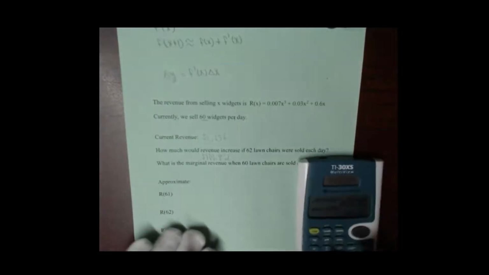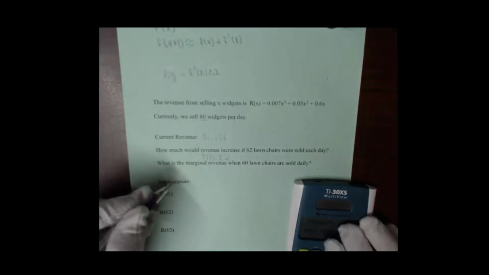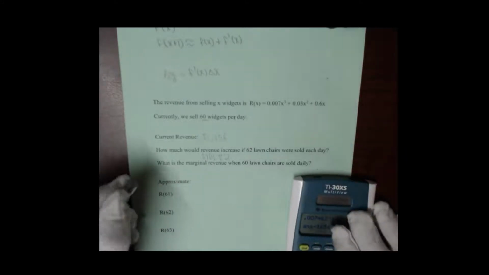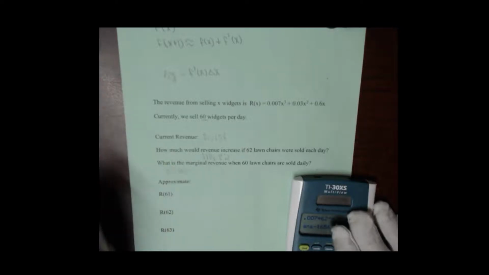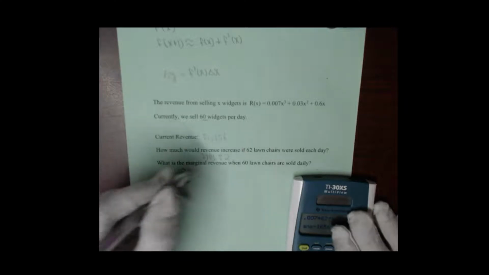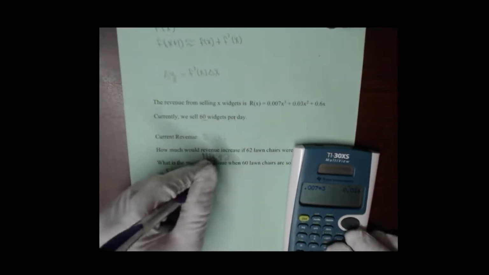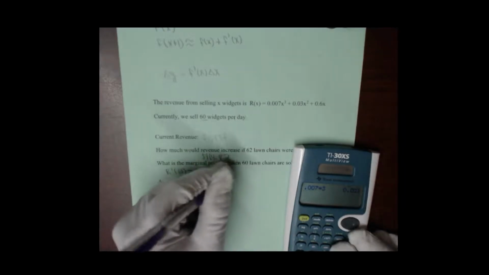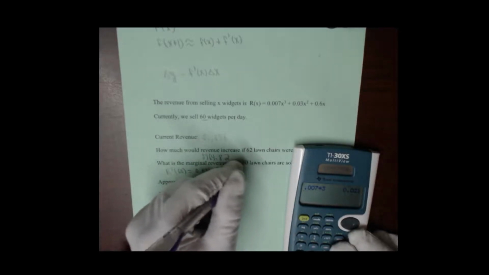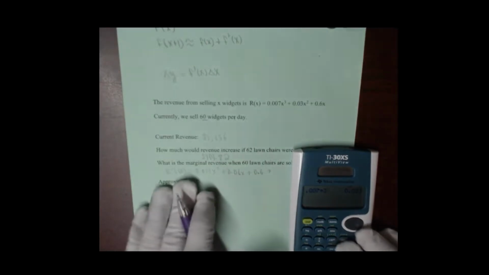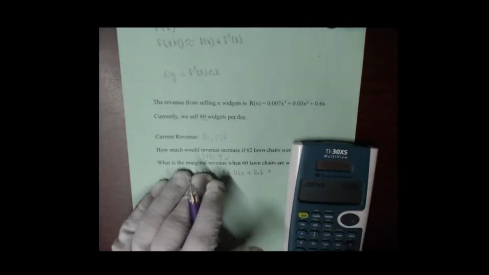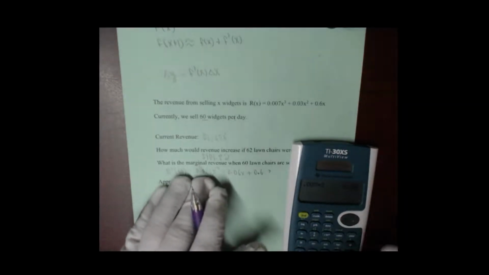All right, what is the marginal revenue when 60 lawn chairs are sold daily? Well, to find the marginal revenue, that's going to be R prime of 60. Okay? So we need to find R prime of 60. And so when we do that, we take the derivative, so 0.007 times 3 is 0.021x squared plus 0.06x plus 0.6. That's our overall revenue derivative, marginal revenue. That's where the word marginal comes from. When you see the word marginal, you should think rate of change or derivative.